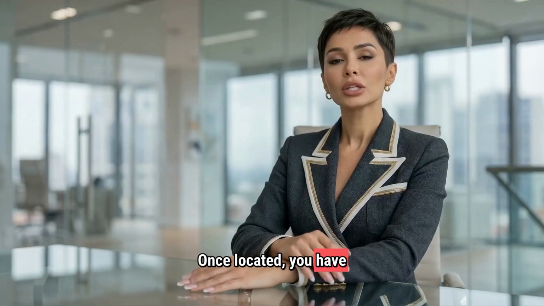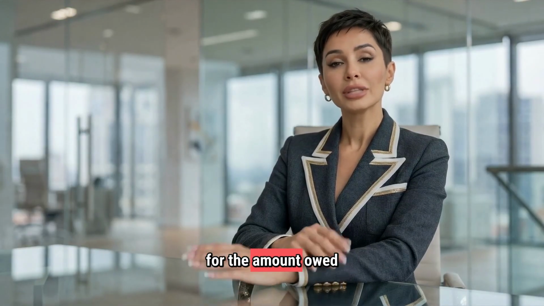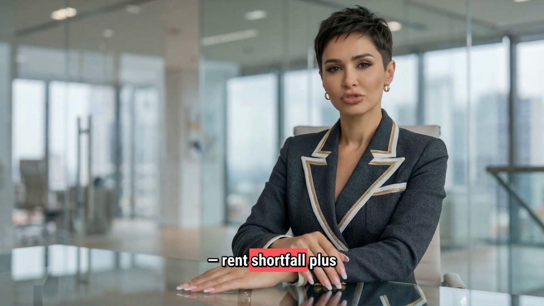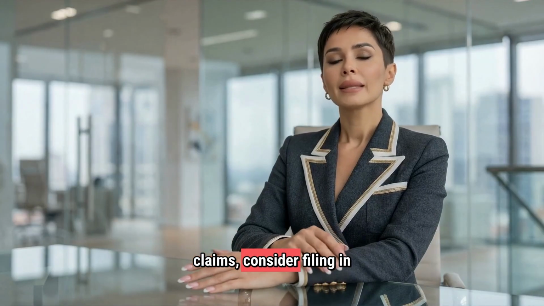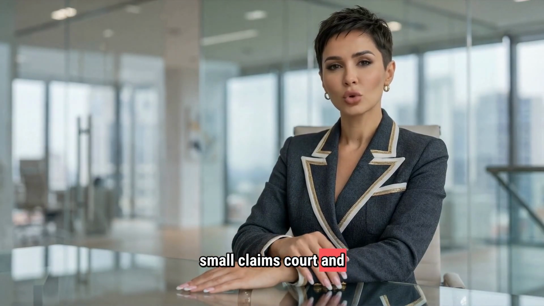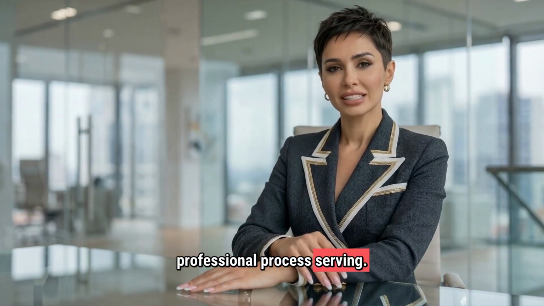Once located, you have several options. Send a demand letter to the new address for the amount owed, rent shortfall plus documented damages. If the amount exceeds the threshold for small claims, consider filing in small claims court and serving the defendant at their new address using professional process serving.